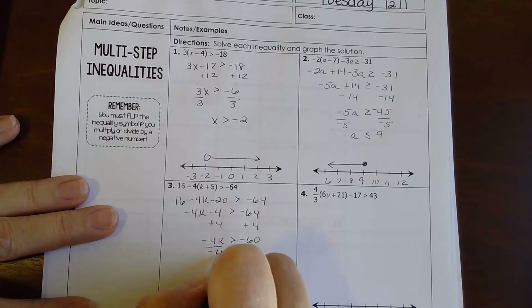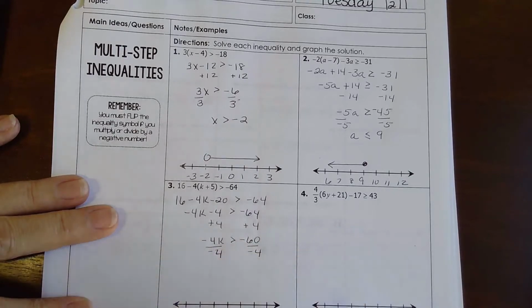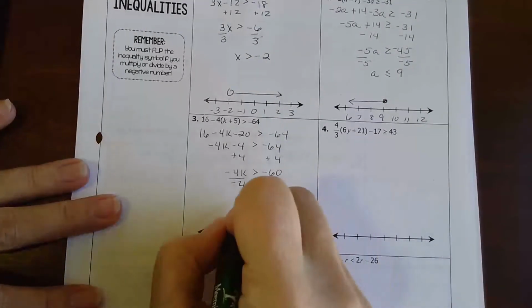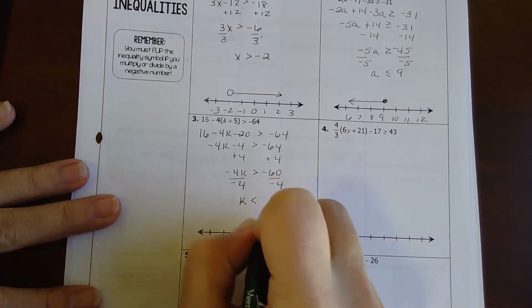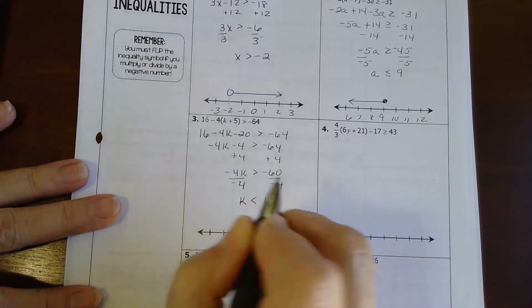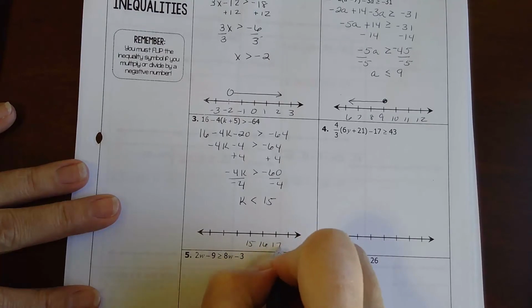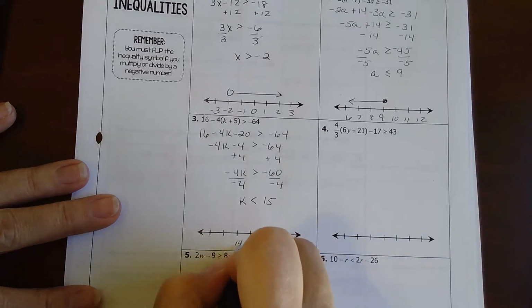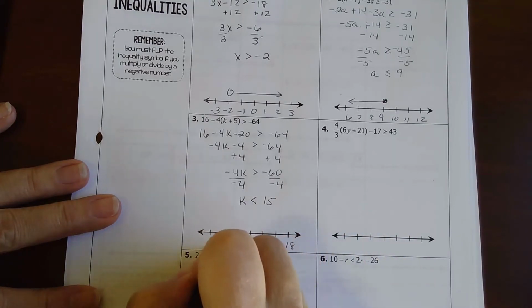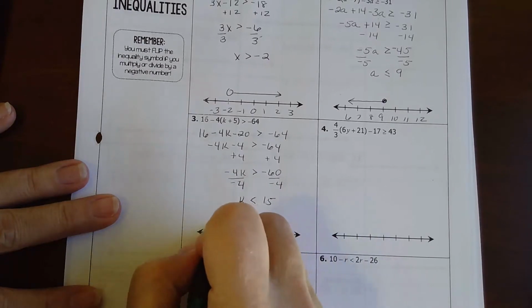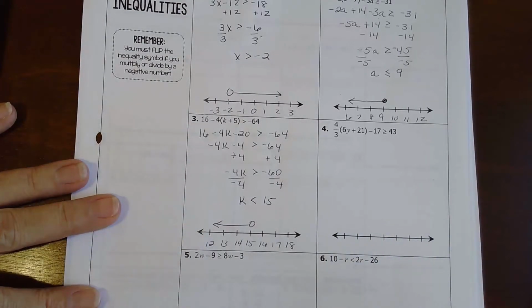Divide by negative 4. We divided by negative 4, which means we have to flip our sign. So k is less than 15. So here's 15, 16, 17, 18. So open circle pointing to the left.